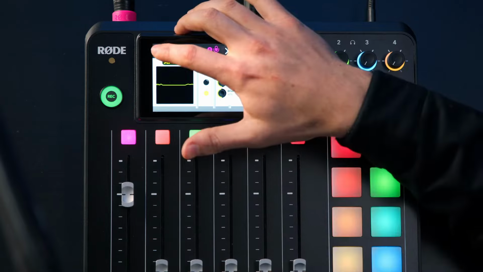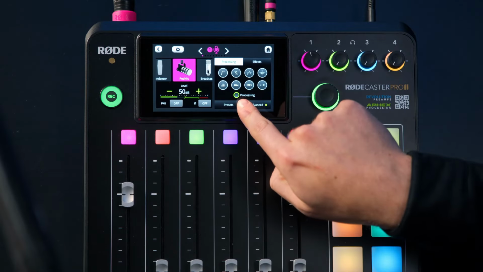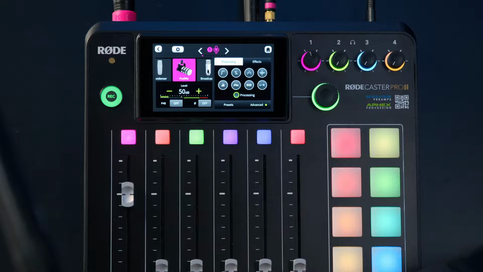Sometimes when adjusting your processing, it's easy to go down a rabbit hole where you're adjusting settings to the point where you don't know if it's sounding better or worse than when you started. Now this is where the on-off switch is your best friend. As mentioned before, every single processor has this little button, but you've also got a master processing on and off button as well. That can be found here underneath your processing on the main screen. Just use this to give yourself a before and after snapshot of your work. And you might decide after doing this that you need to go back and adjust the EQ slightly or fix up how the noise gate is affecting your voice.